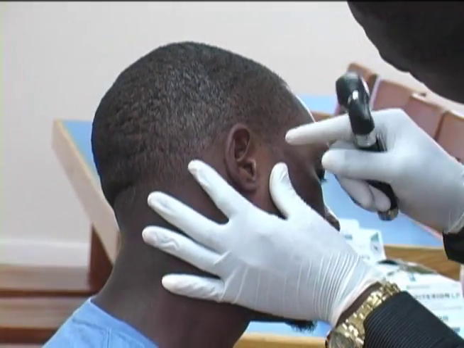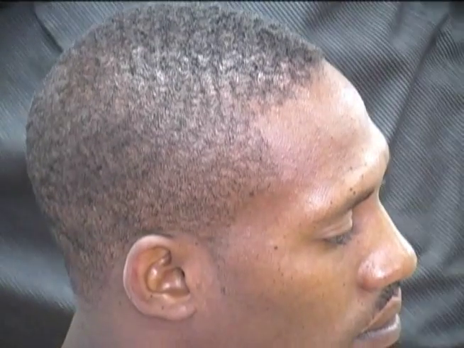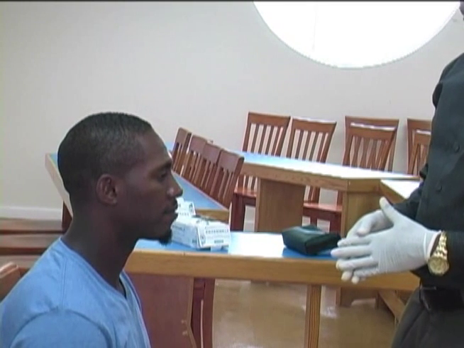Patency. Blockage may be due to wax, foreign body, or swelling. Excessive wax may prevent visualization of the tympanic membrane. Color. Redness may be a sign of infection or recent trauma. Dry, scaly appearance may indicate eczema.